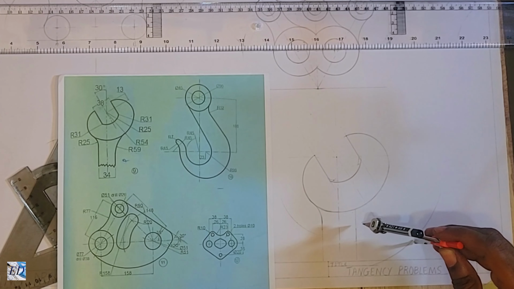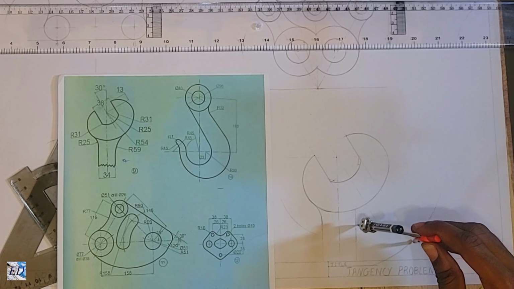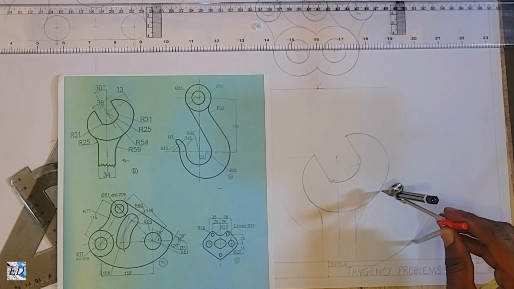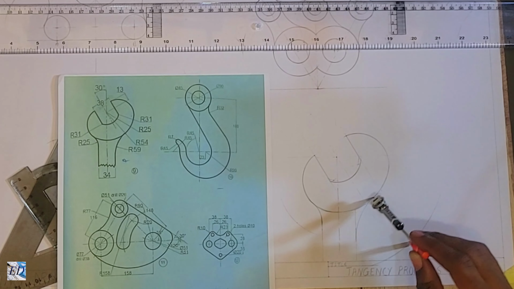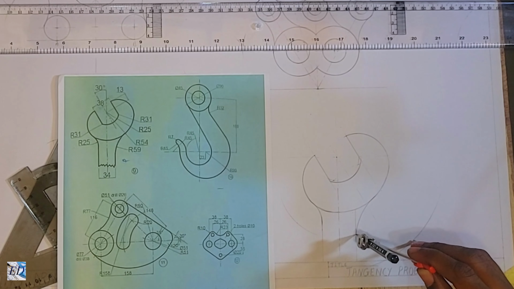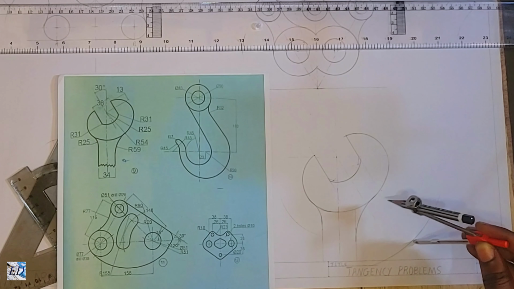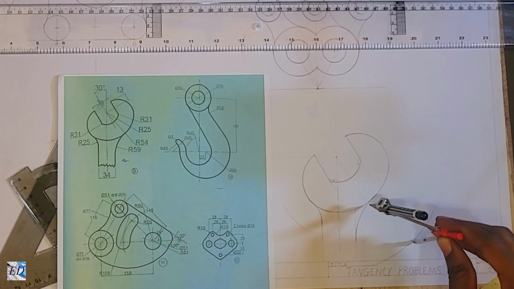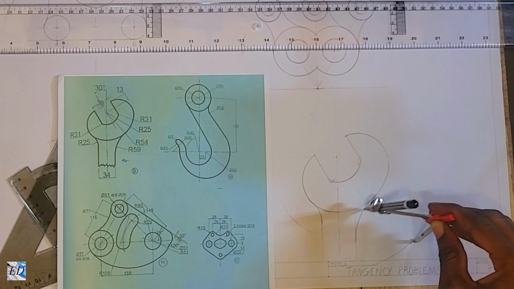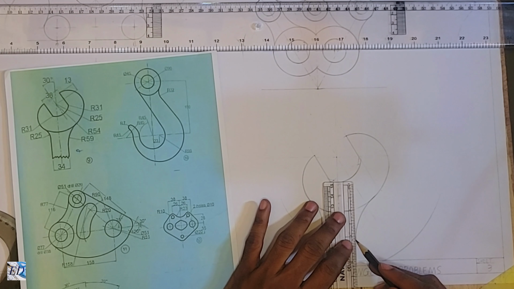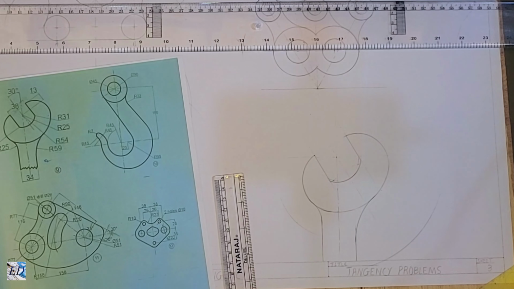Yep, I think I found the point. Yeah, so that is it.